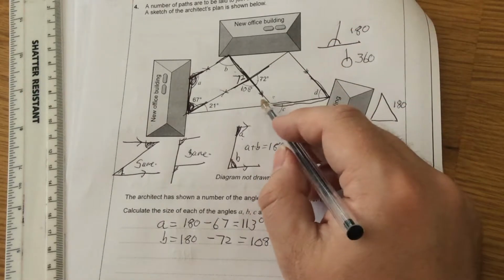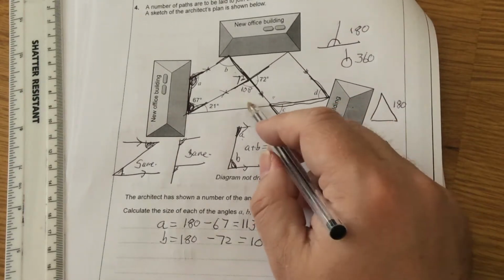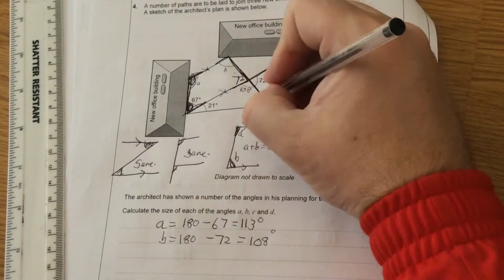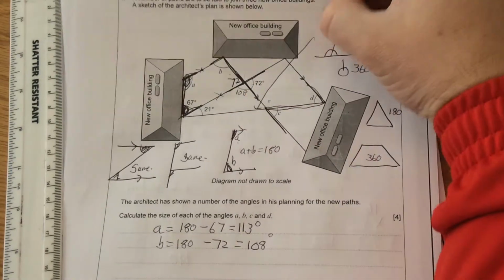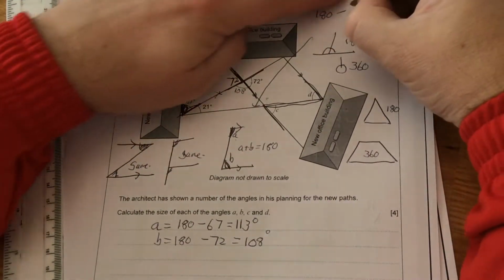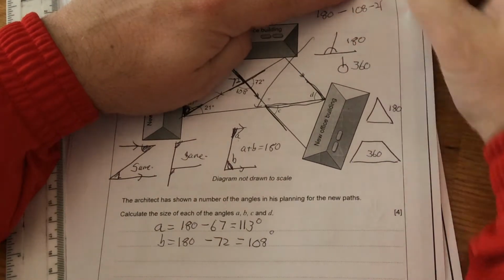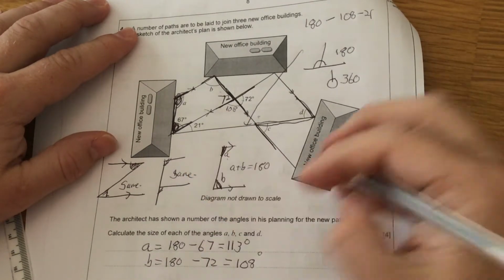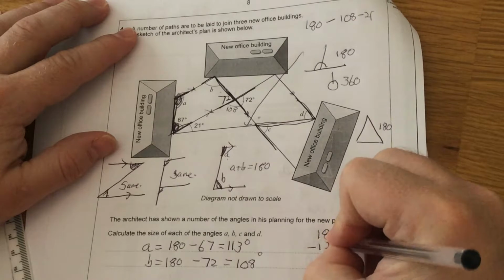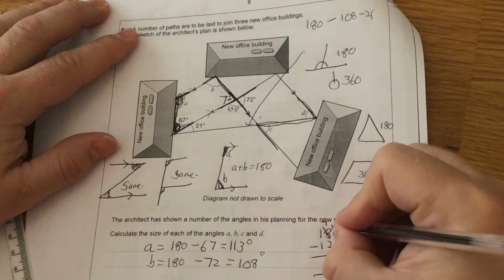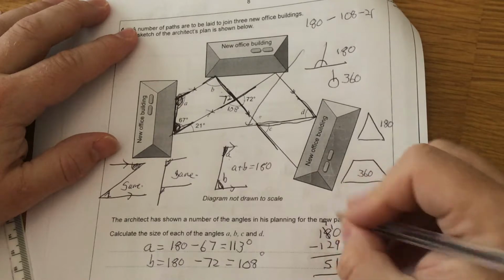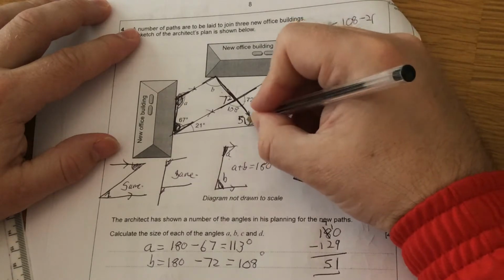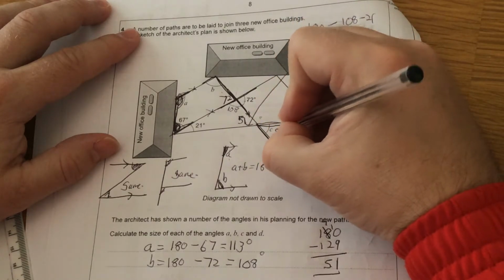But first of all, what I've got to do is try and find these angles here. So I can see a triangle here. If I look carefully, it's a triangle. So in that triangle, that angle in there is 180, take away 108, take away 21. If I was doing that in my head, I'd be saying 108 plus 21 is 129, and I would be doing 180 take away 129. I need to borrow one. 10 take away 9 is 1. 7 take away 2 is 5. So that angle there is 51 degrees. Alright, C is diagonally opposite like the other one, so it's 51 degrees.